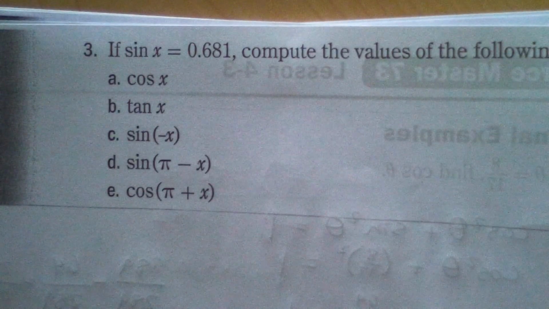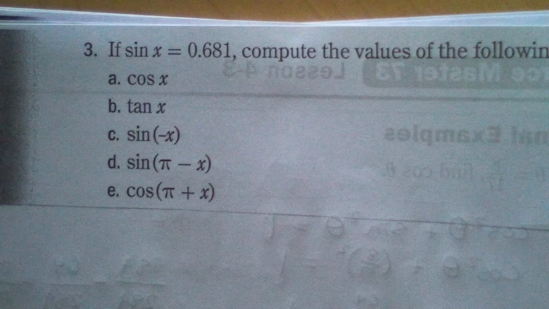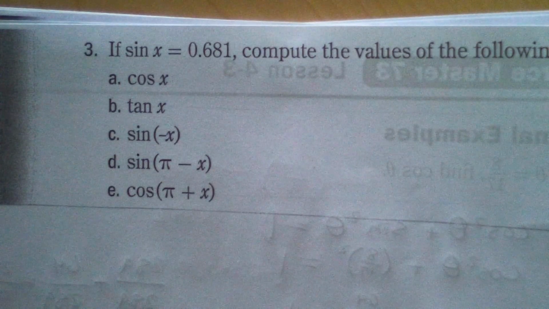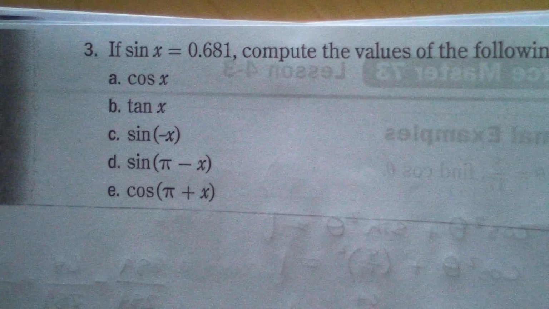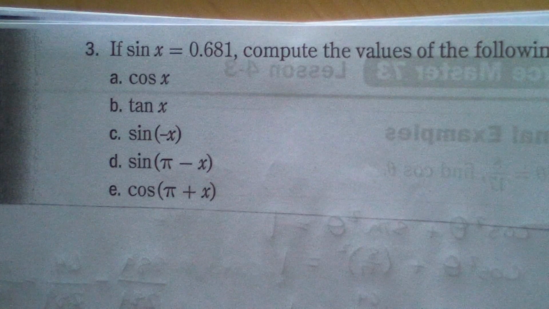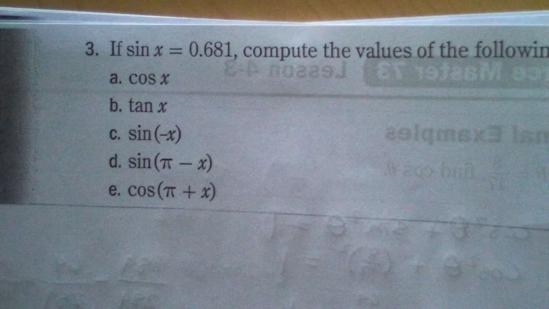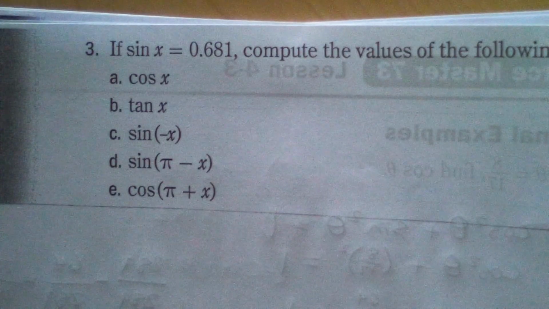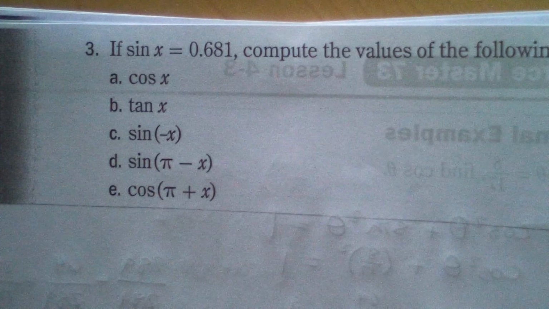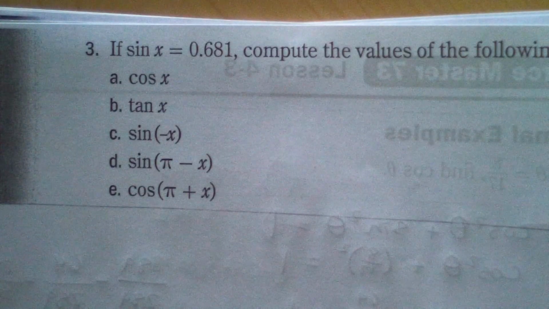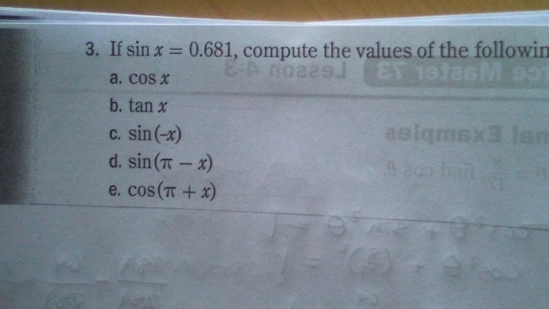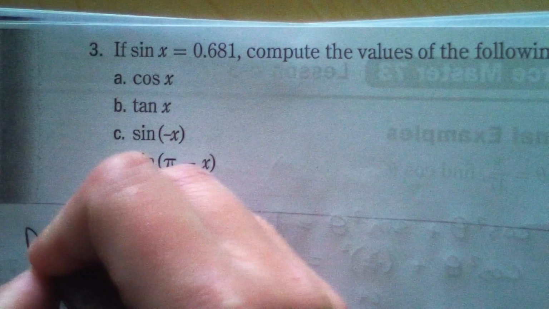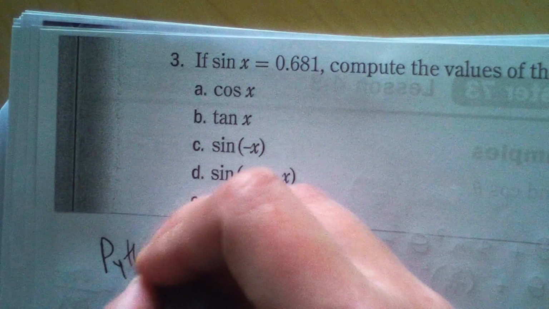So we take 0.681 to the power of 2 is equal to 1, and then drop down our cosine squared. I'm going to switch it to x instead of theta because it's got an x in our directions, but same difference. Then I solve that out on my calculator: 0.681 to the power of 2 gets 0.463761.